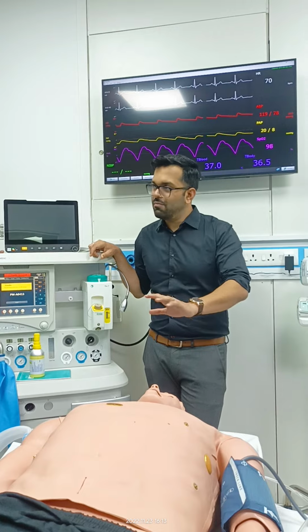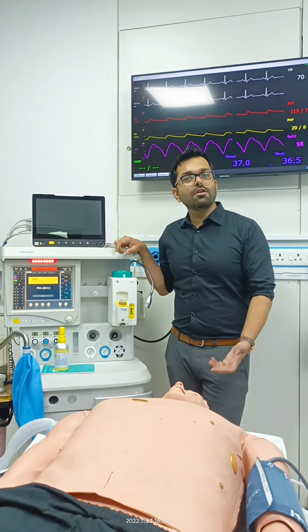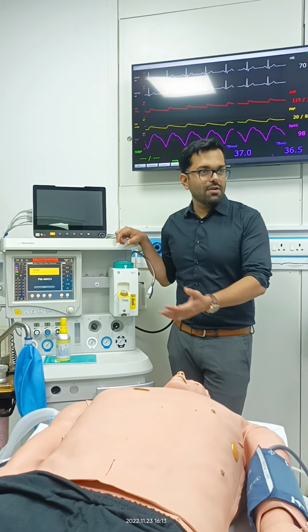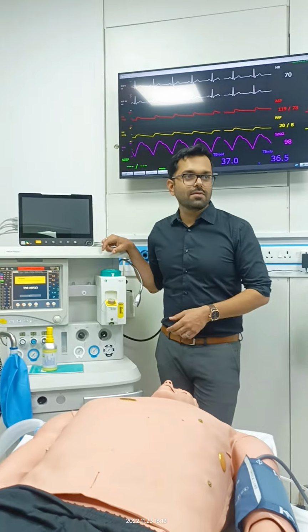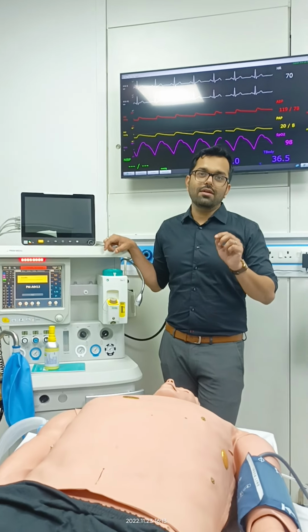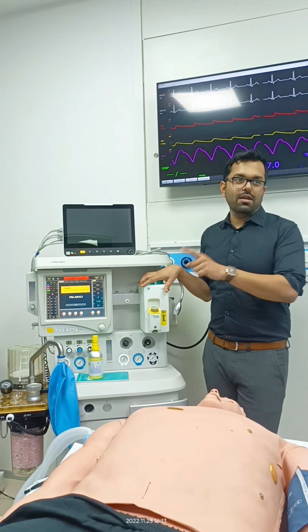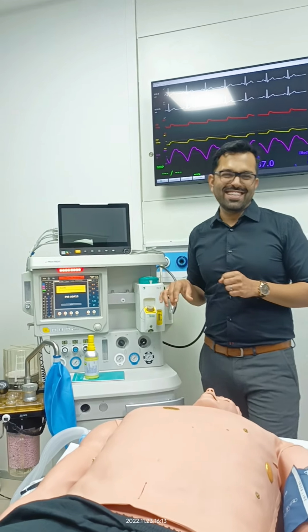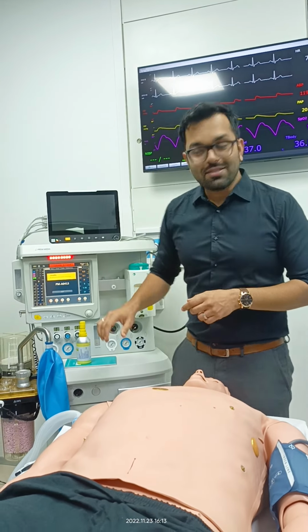I won't let you prick my arms for it. Now, how will you induce the patient? If he doesn't let you take IV access, you cannot give the drugs. So there's something known as inhalational induction. You can use this to induce a child like him. For pediatric patients, this is a very good induction.